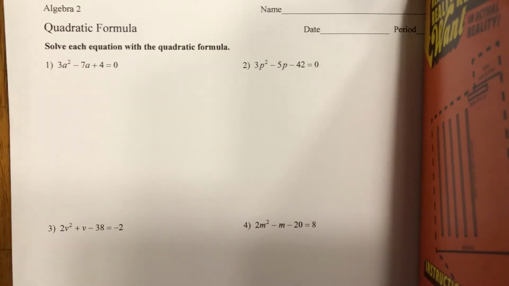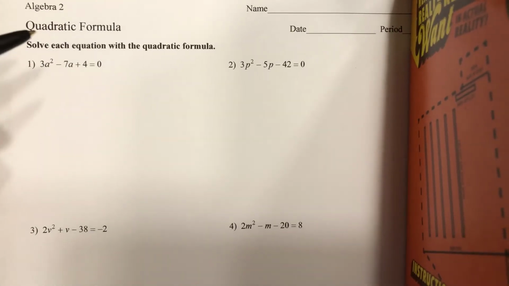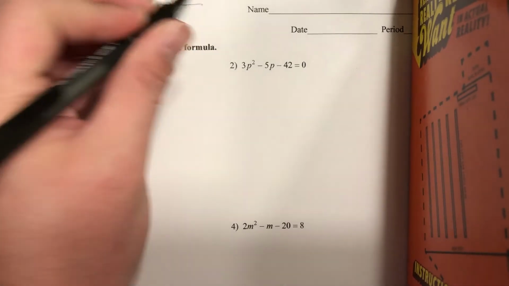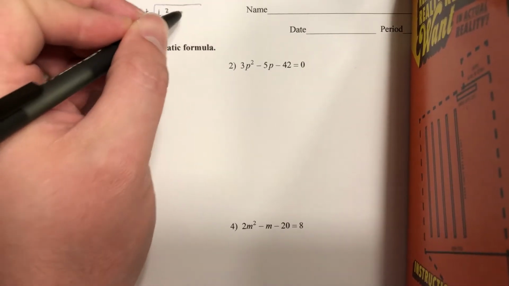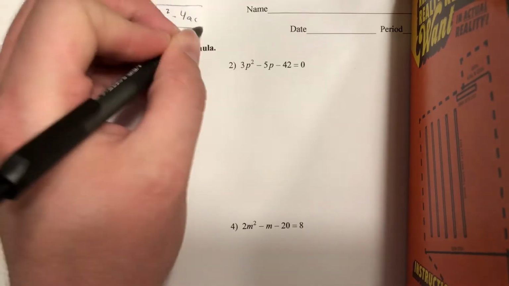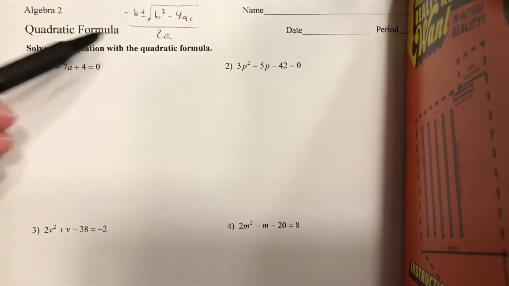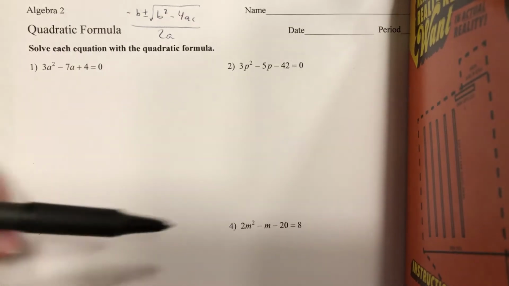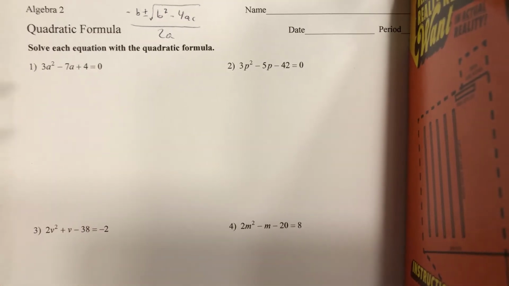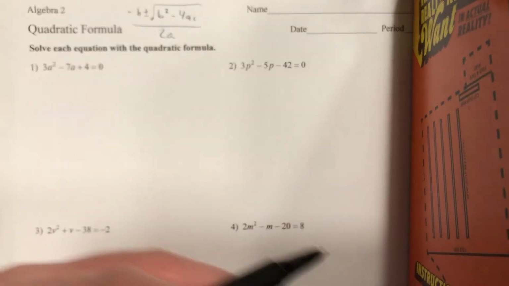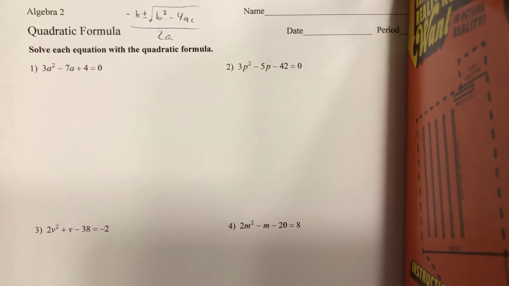Hello everybody, we're talking about the quadratic formula, my favorite thing. Negative b plus or minus the square root of b squared minus 4ac, all over 2a. This famous formula is going to help us solve these non-factorable equations. It's a method we'll be using to solve any type of quadratic equation.